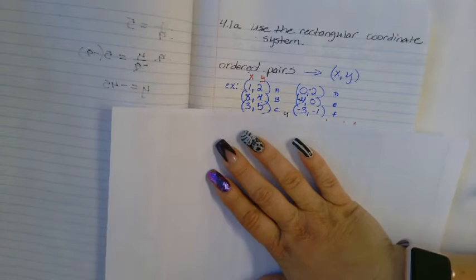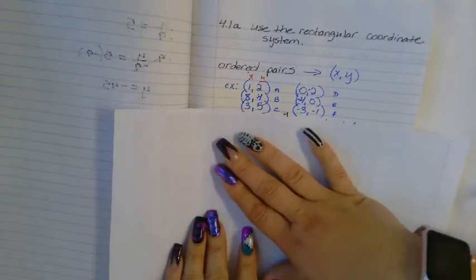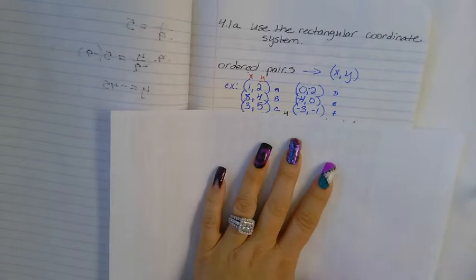So we're going to have 1 and 2, and that'll be considered A. And then 8 and 4 will be B. 3 and 5 will be C. Then 0 and -2 will be D. -4 and 0 will be E. And -3 and -1 will be F. So just write those down first.